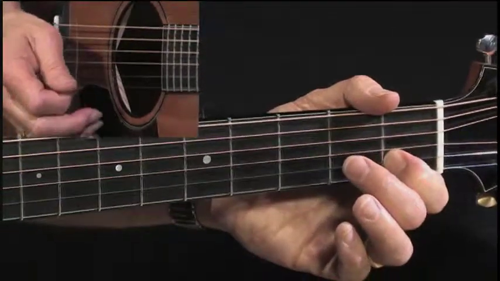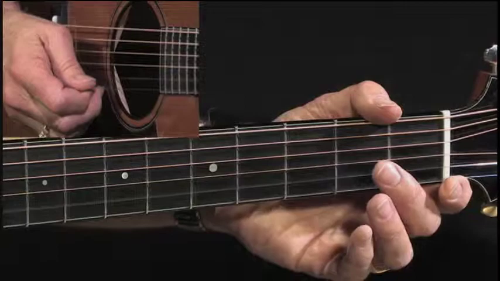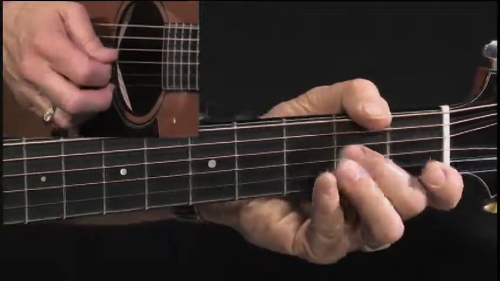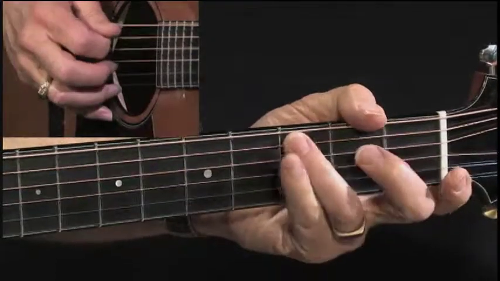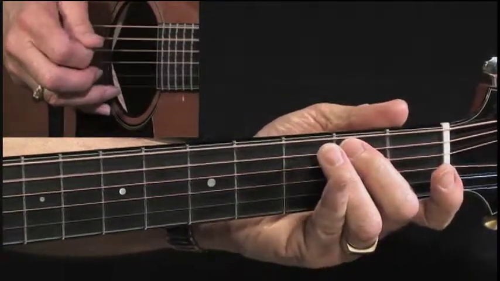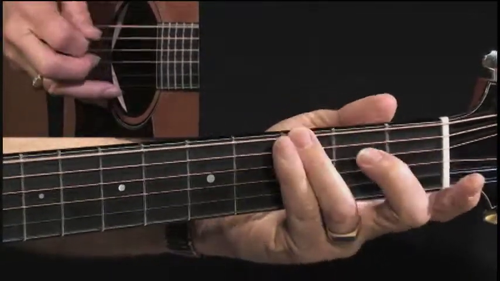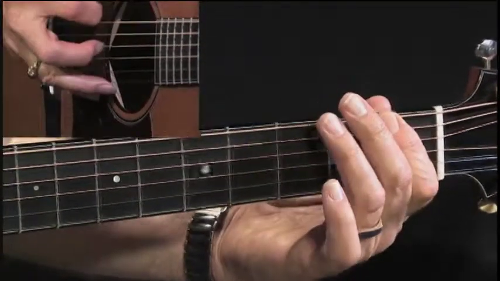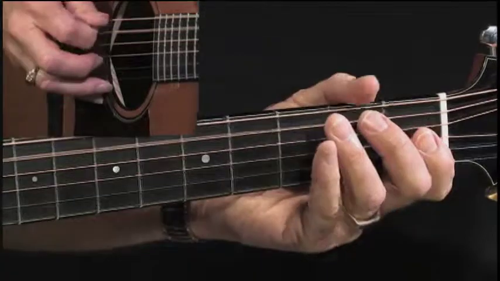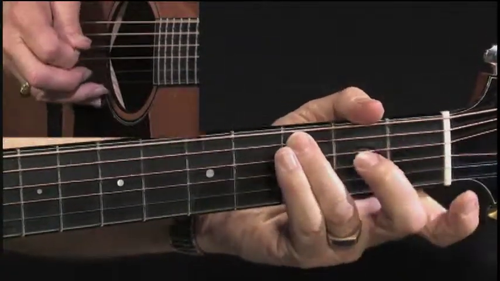And you'll see why this is important later on. 7, 6, 5, 4, 3, 2, 1, 7, 6, 5, 4, 3, 4, 5, 6, 7, 1.